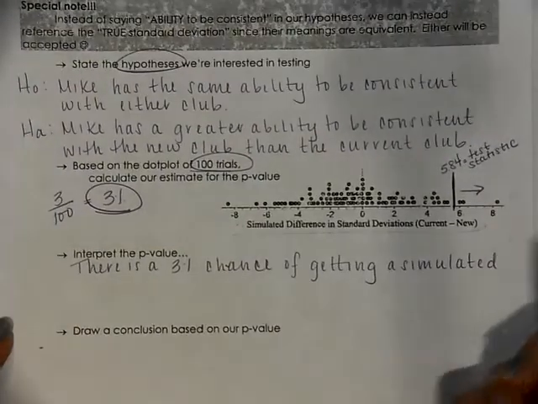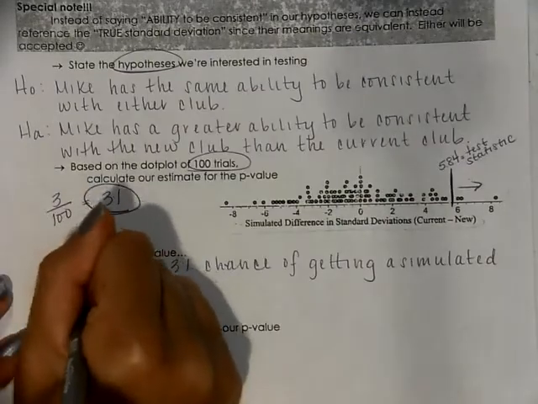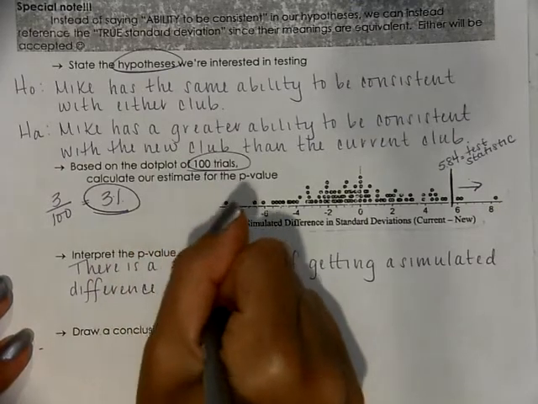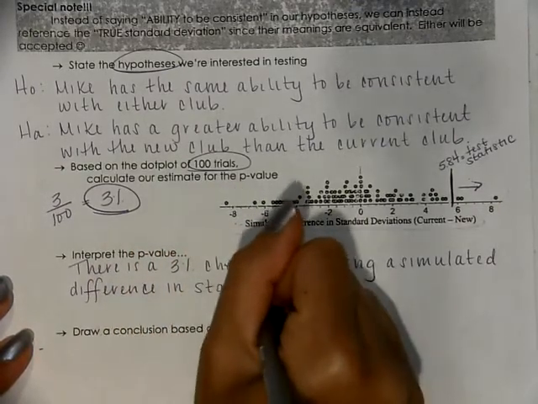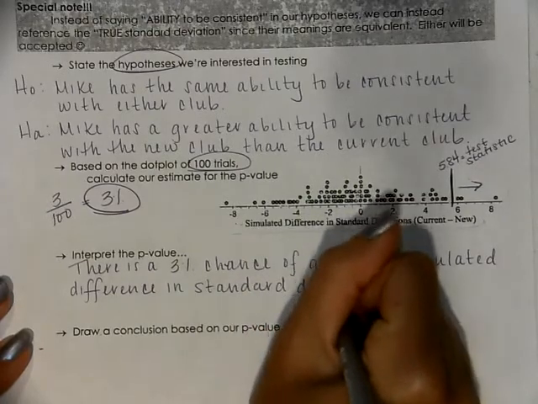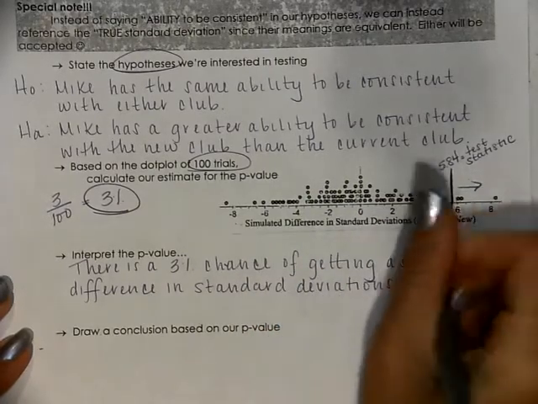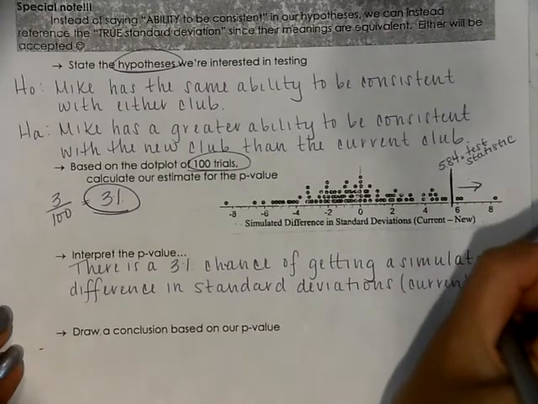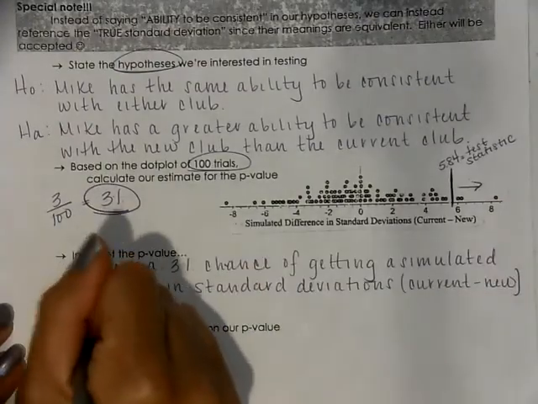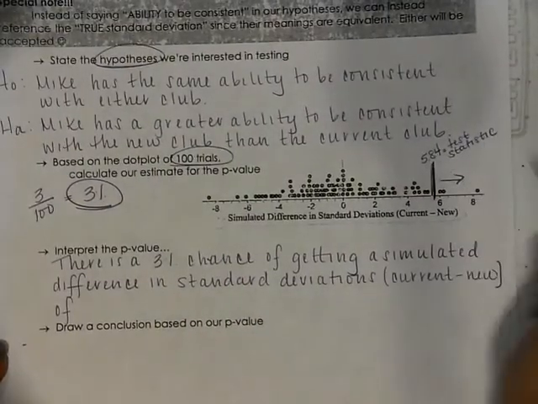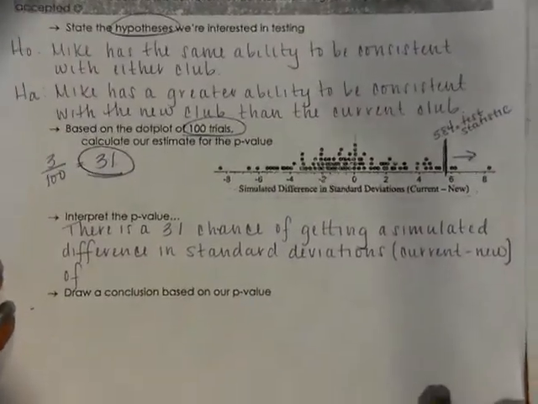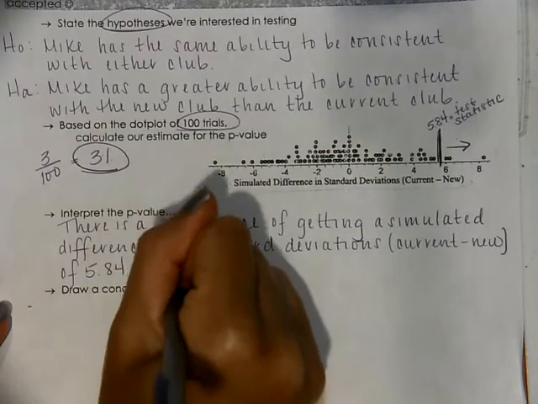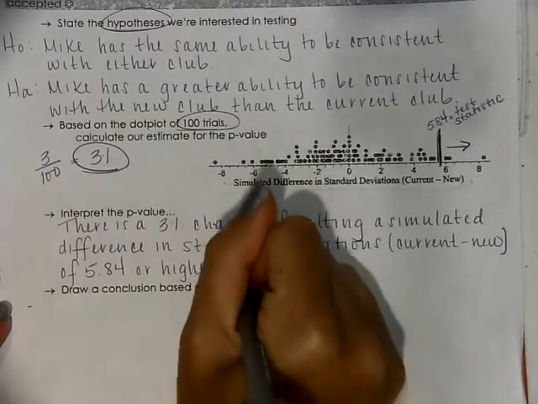A simulated difference in standard deviations, current minus new, of what value? Of 5.84 or higher by random chance.